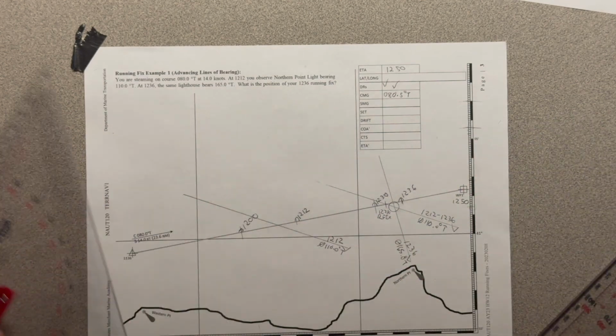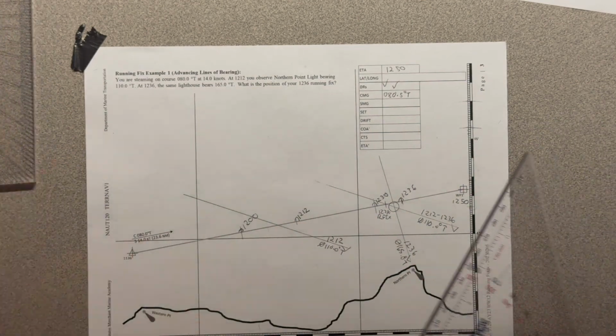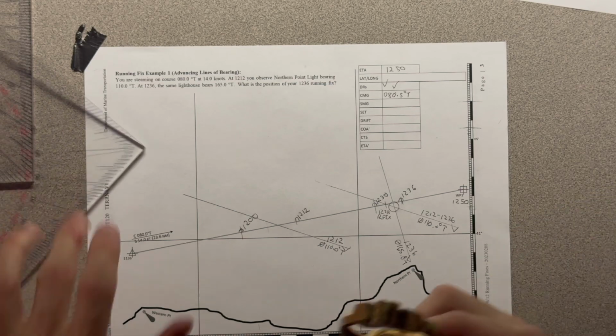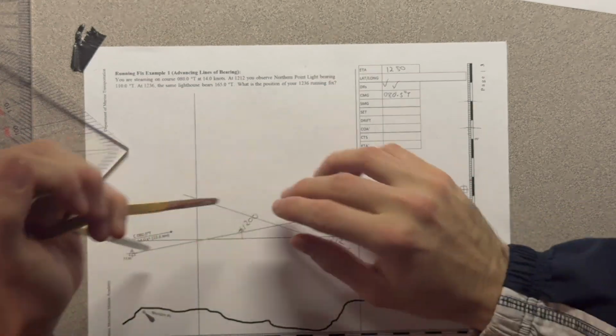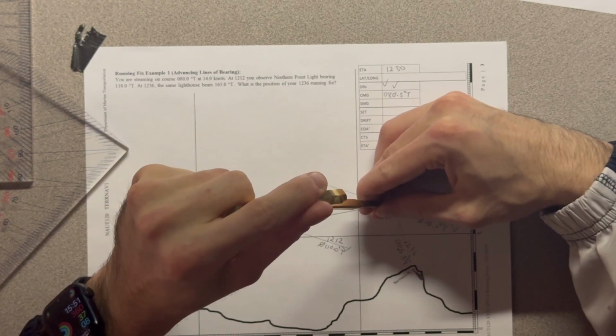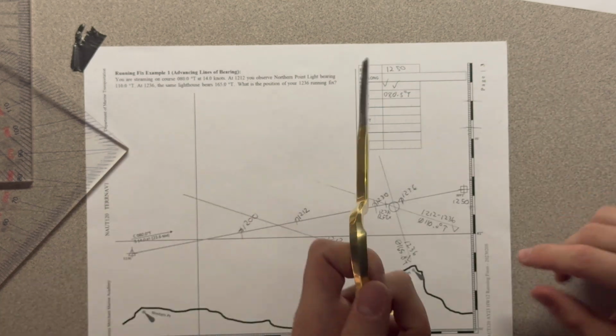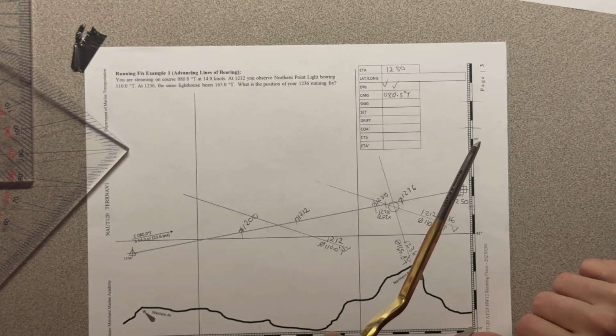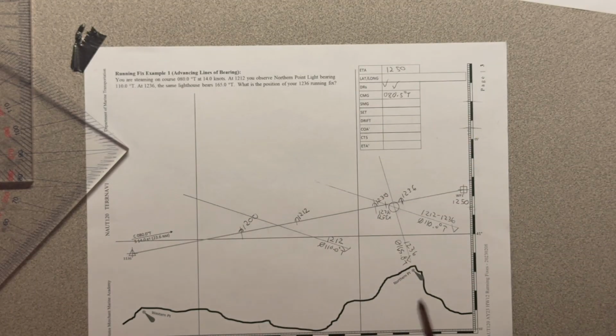All right, so our speed made good. That's going to involve figuring out what the distance is between these. So, I'm going to take my nice dividers here, like that, and then we're just going to run it down from here up to wherever it hits. And so 13.5 nautical miles.